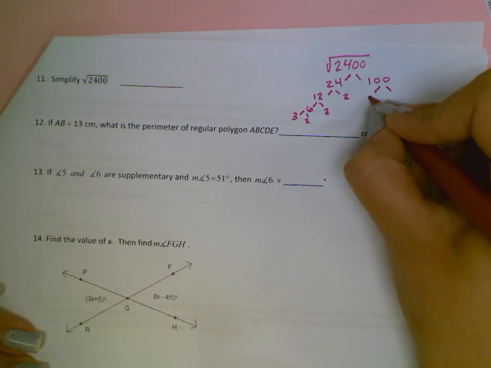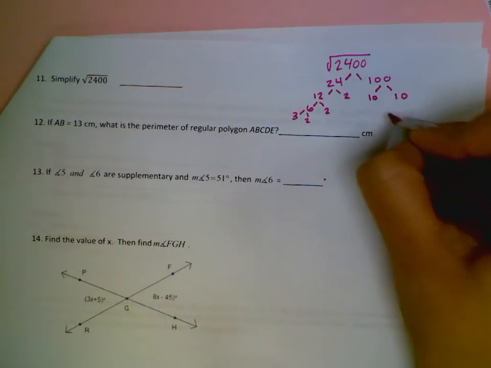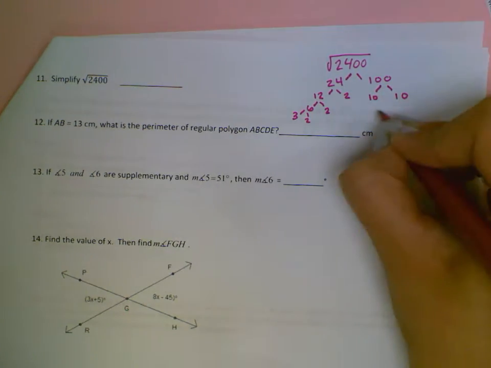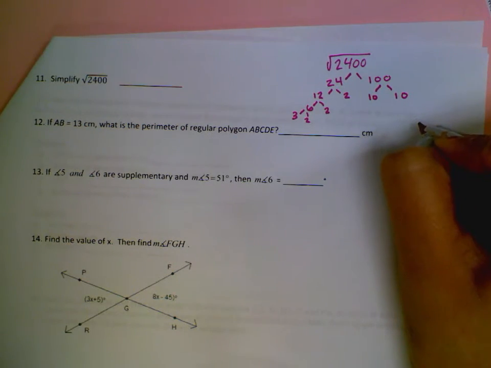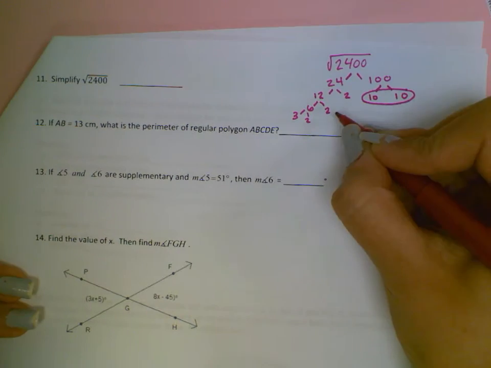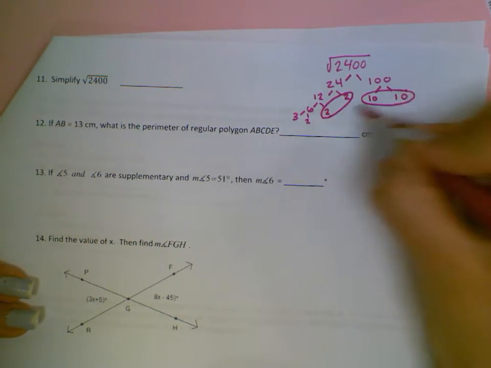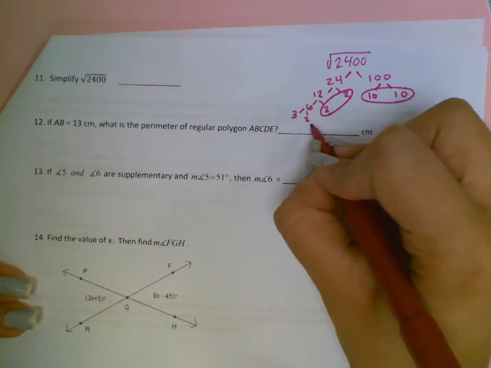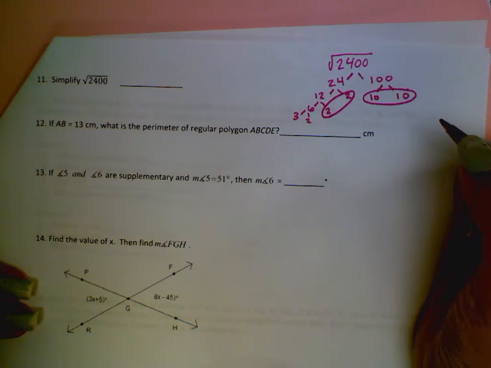10 and 10 will give me 100. This gives me a pair right here, so I can stop right there. If I wanted to, I could also do 5 and 2 and 5 and 2. But I've already got my pair, so I'll go ahead and circle my pair. I have another pair here. I have a 3 and a 2 left, but those do not create a pair.